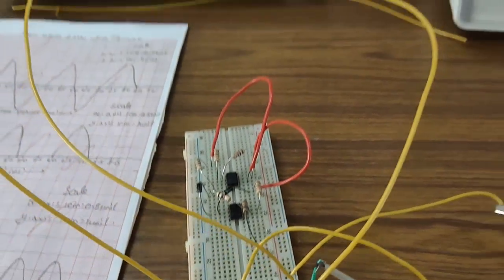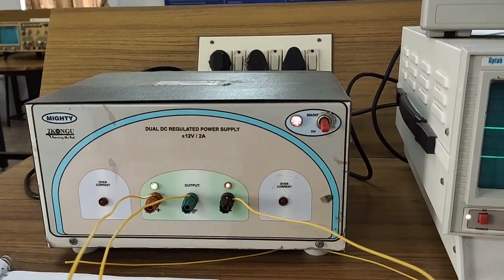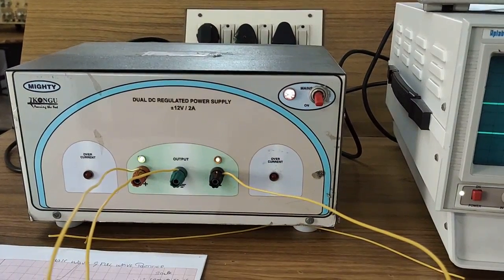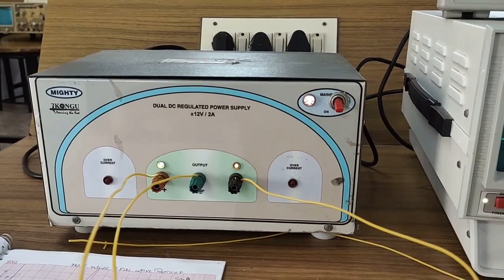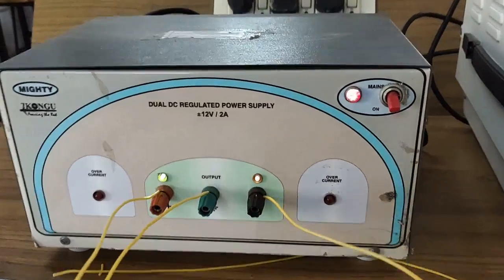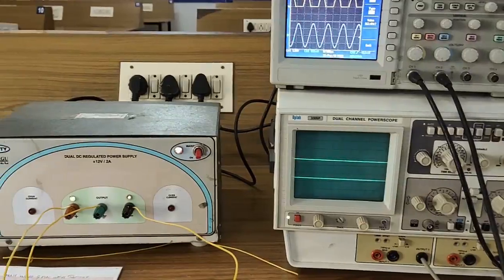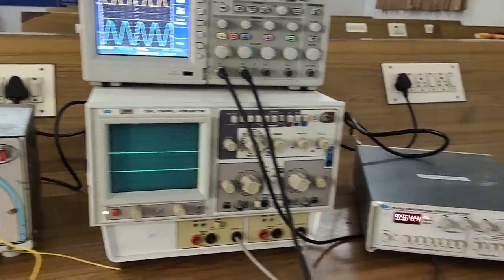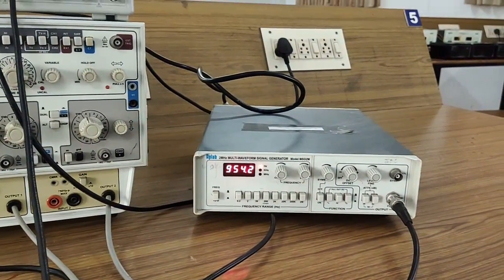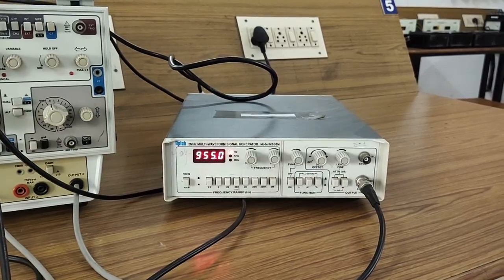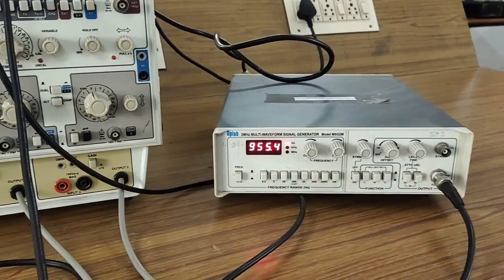You can see that we are going to use a normal dual DC regulated supply, and you know the reason why: for the 741 IC we need to give plus and minus biasing for the 7th and 4th pins. Again we are going to use the DSO for taking the results, and we are going to give the function generator as the sinusoidal input to our half wave rectifier circuit.